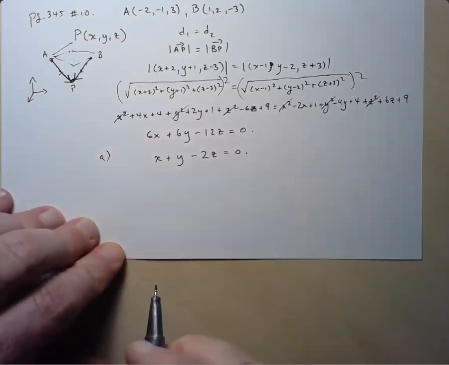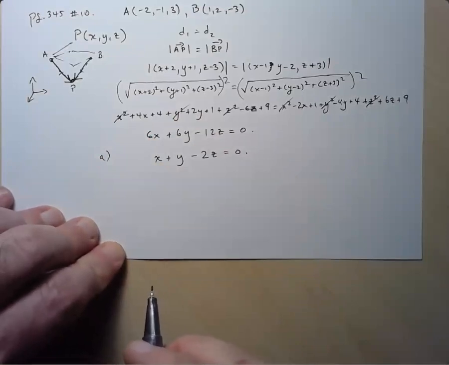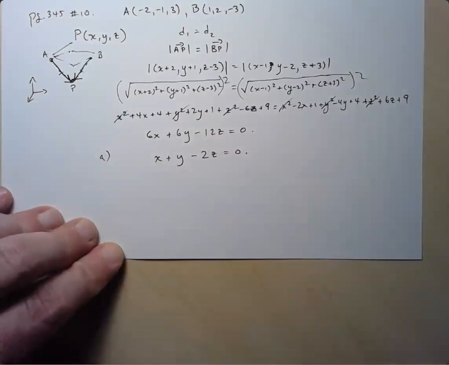In B, they say find the coordinates of 2 points that are equidistant. Okay, so it looks like there's a question or there's a hand up. Yeah, Mitchell. I just checked the back of the book. I mean, it's wrong sometimes, but it's saying x minus 3y plus 6z equals 0 is the answer.